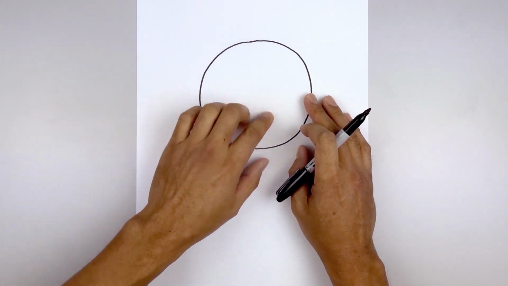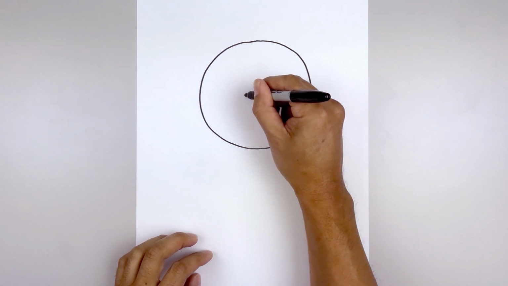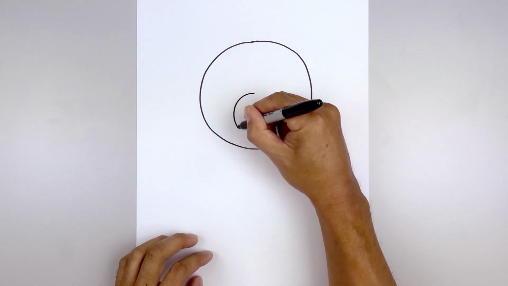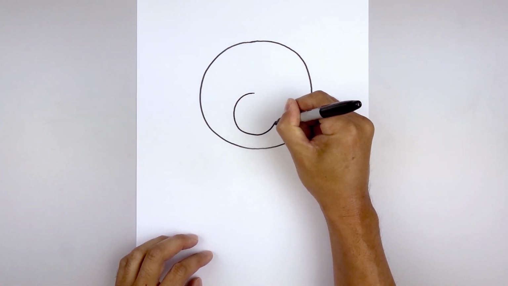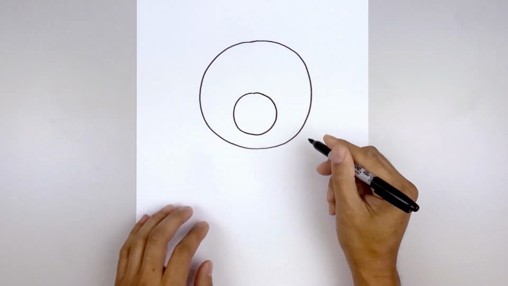Now we're going to draw a smaller circle along the bottom half of the head for the nose. So start right in the middle of the head, go all the way around towards the bottom of the nose, round this out, and go back up towards the top. Now let's fill the nose in black.